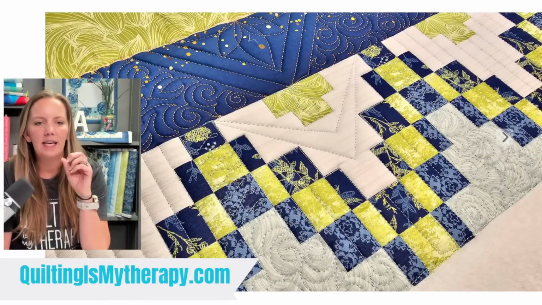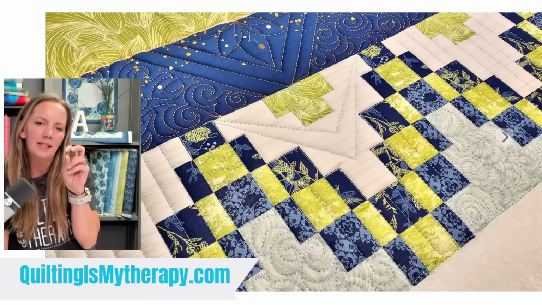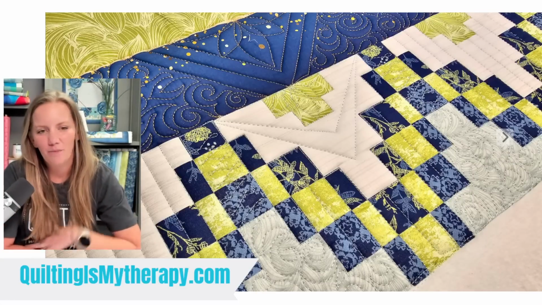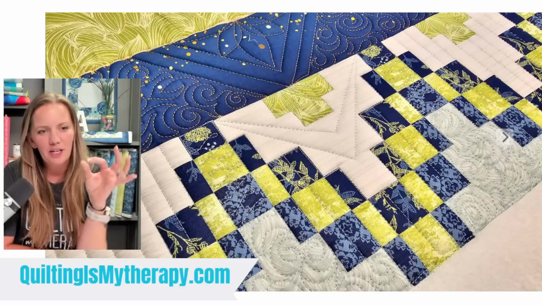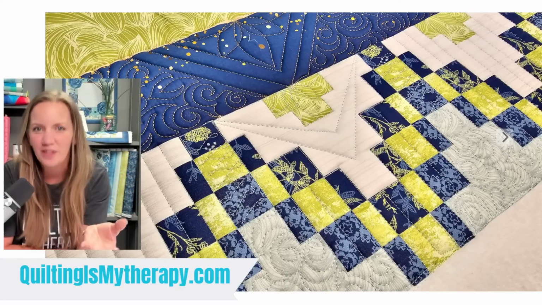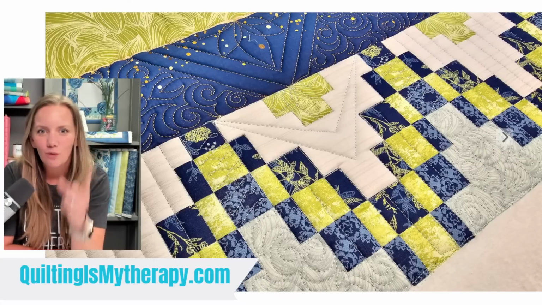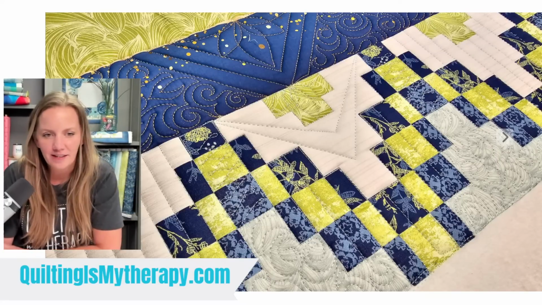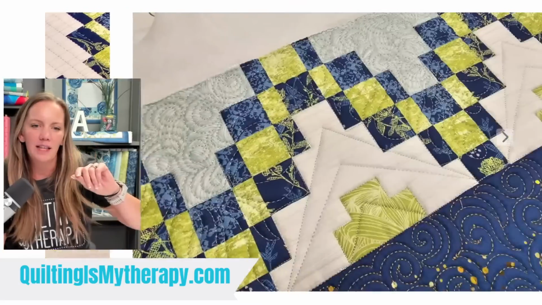Now here we can see I combined the piano keys in the pieced part with the dot-to-dot chevron in the cream part. And this picture is so edited because I want you to see the quilting, but the thread blends in so much it's really hard to see. But that's a great thing because I can just see the pretty texture and it's going to look nice. But it shows you a little bit of combining the two.